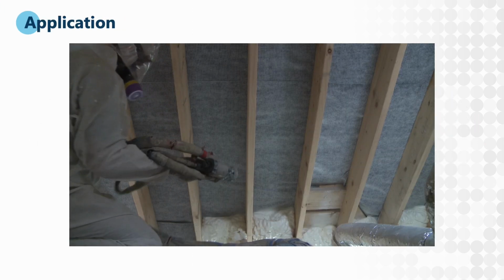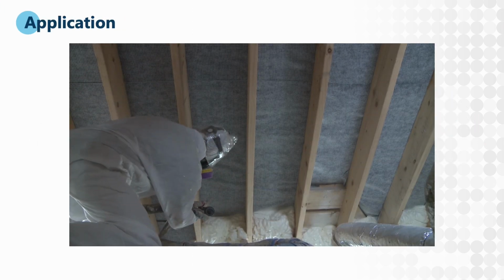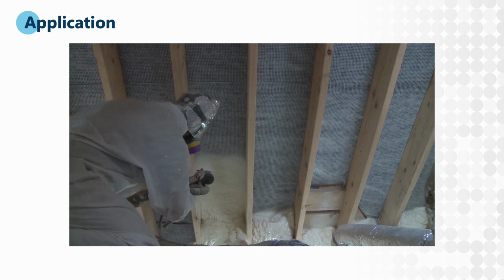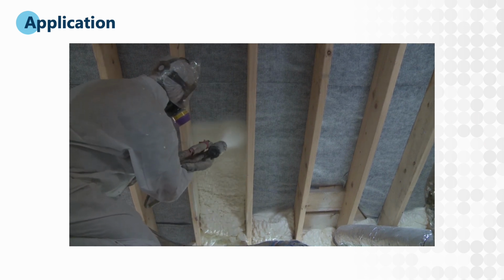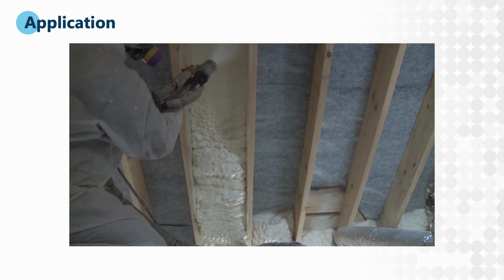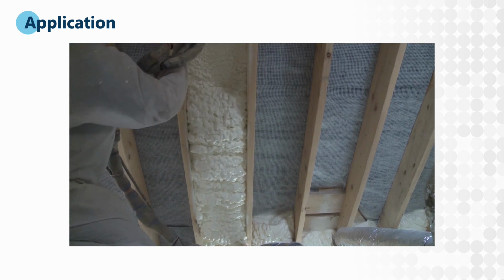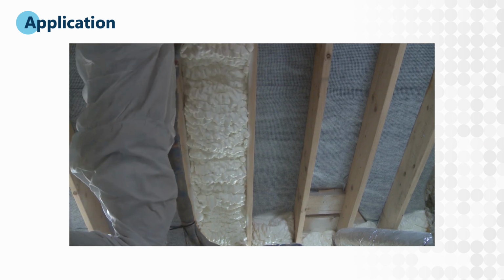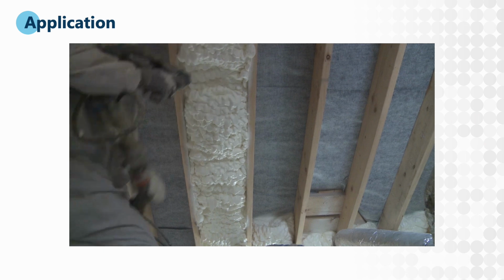The product installed must have a third-party certificate for fitness for purpose, such as a BBA certificate or a Kiwa BDA agreement. Each certificate is individual to the product and its application, and is audited and reissued every 3 years. This video shows spray foam being applied.